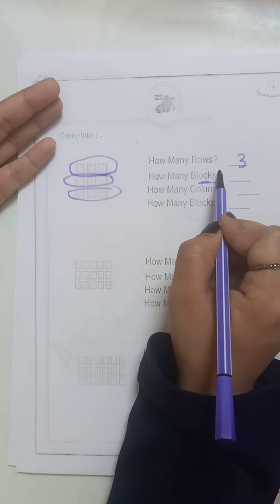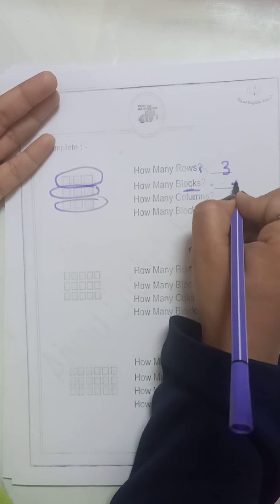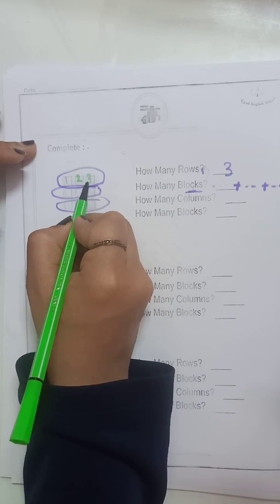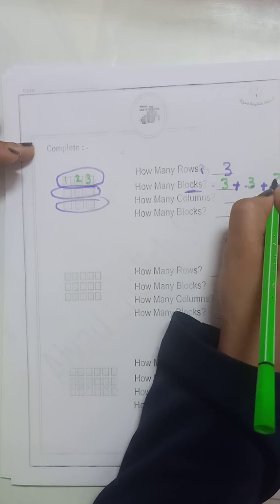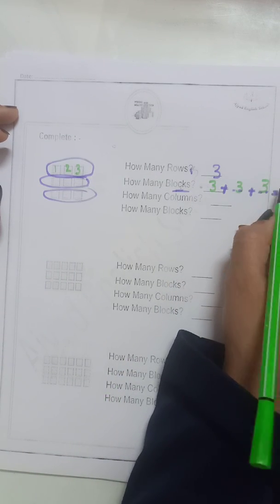Ask by rows. Okay, so put how many dots? 1, 2, 3. Okay, how many elements in any row? 1, 2, 3. 3 plus 3 plus 3. Okay, 3 plus 3, 6 plus 3, 9.